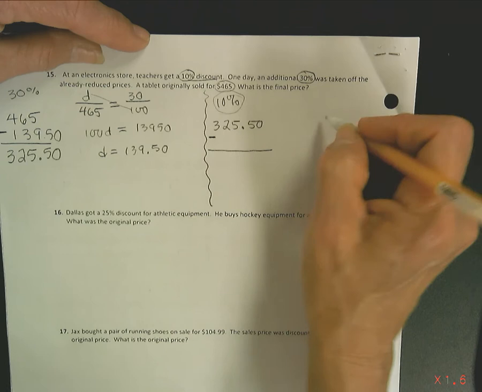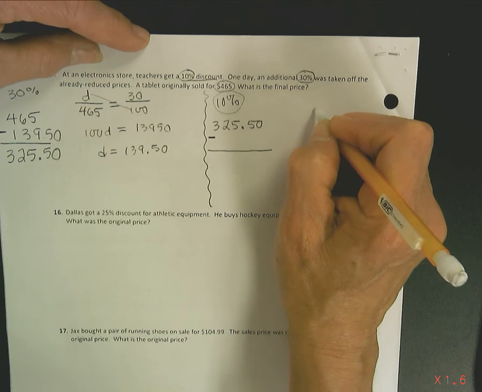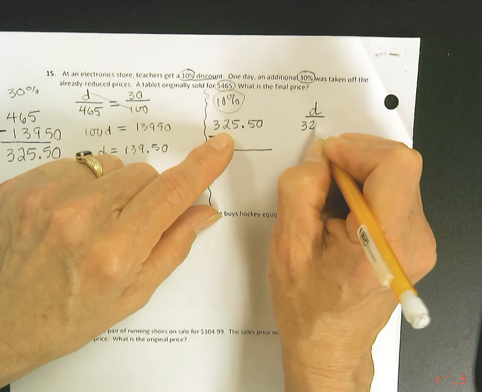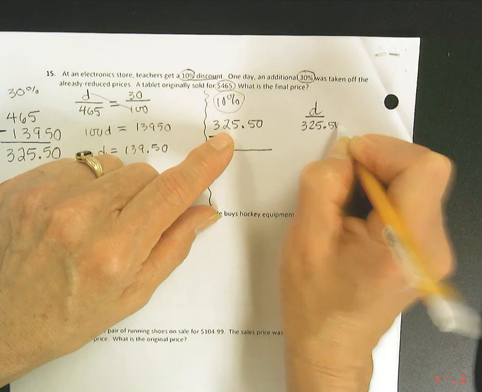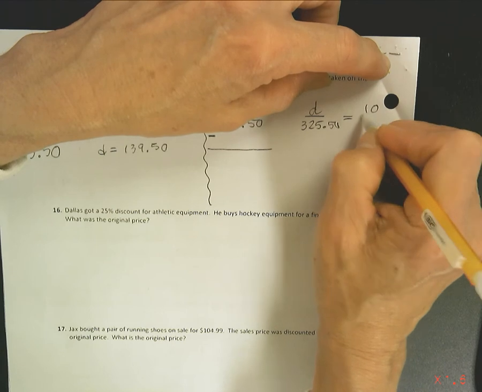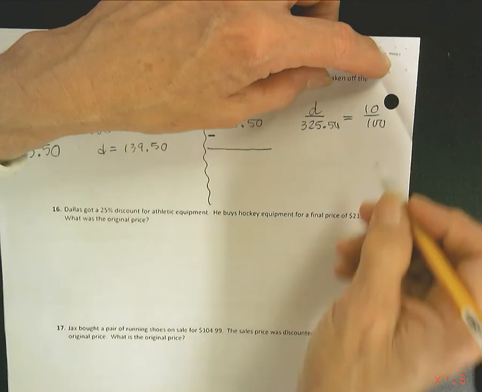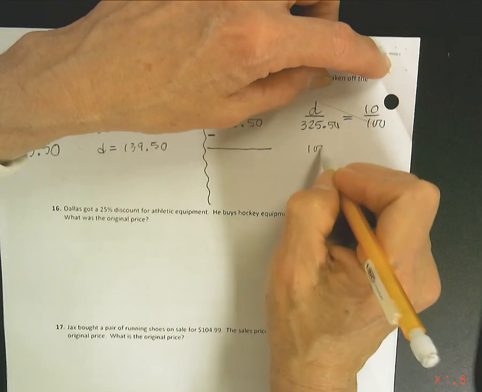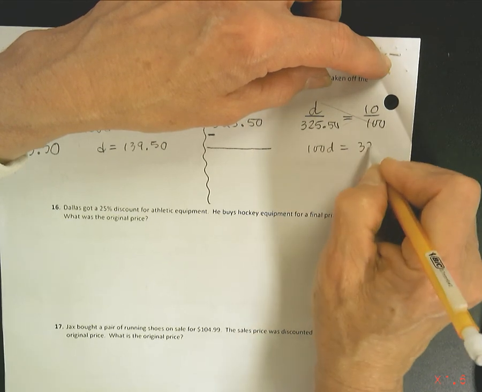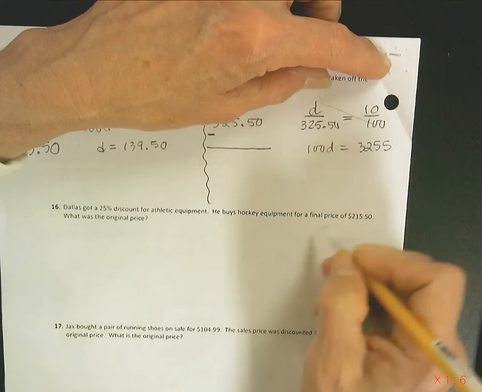So let's come over here and get their discount. Discount out of this new whole price equals their percentage discount is 10 out of 100. Cross over and multiply. Cross over this way and multiply.